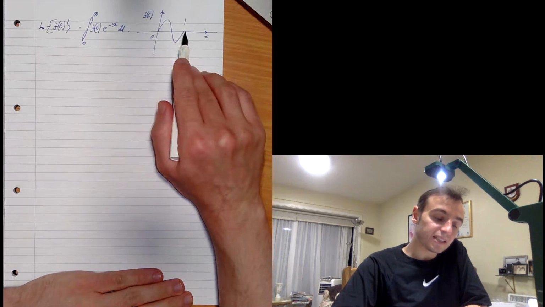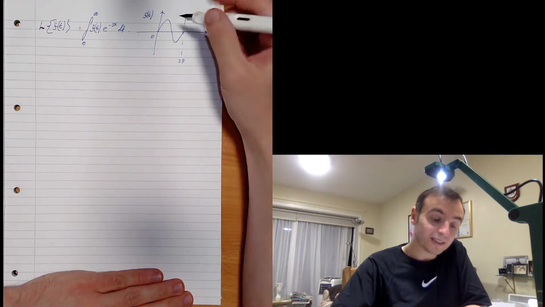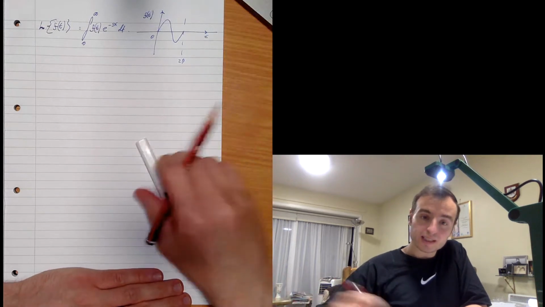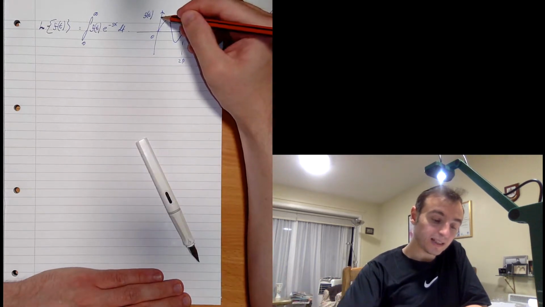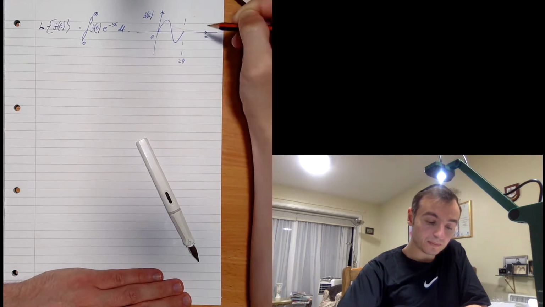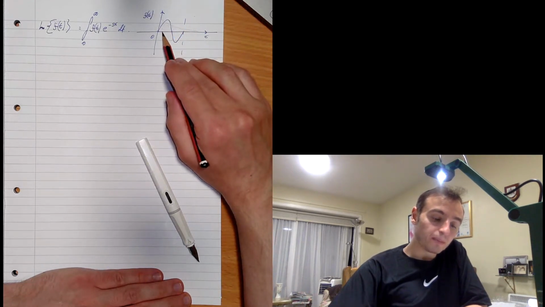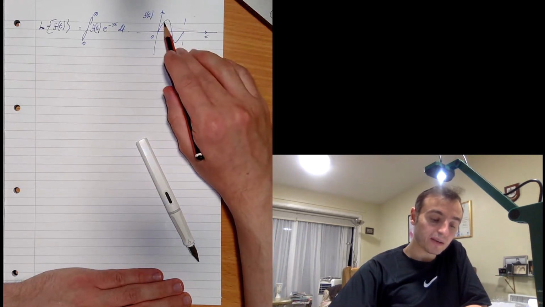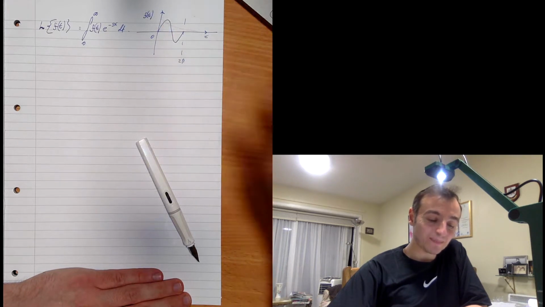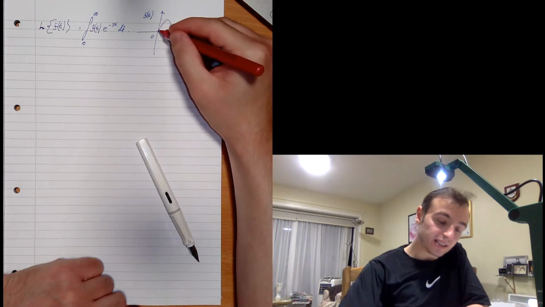If we multiply this by e to the minus 1t, we know what e to the minus 1t is going to look like. It's going to look something like this, for t greater than 0. So if we multiply this sine function by e to the minus 1t, we're going to end up with something that looks like this.